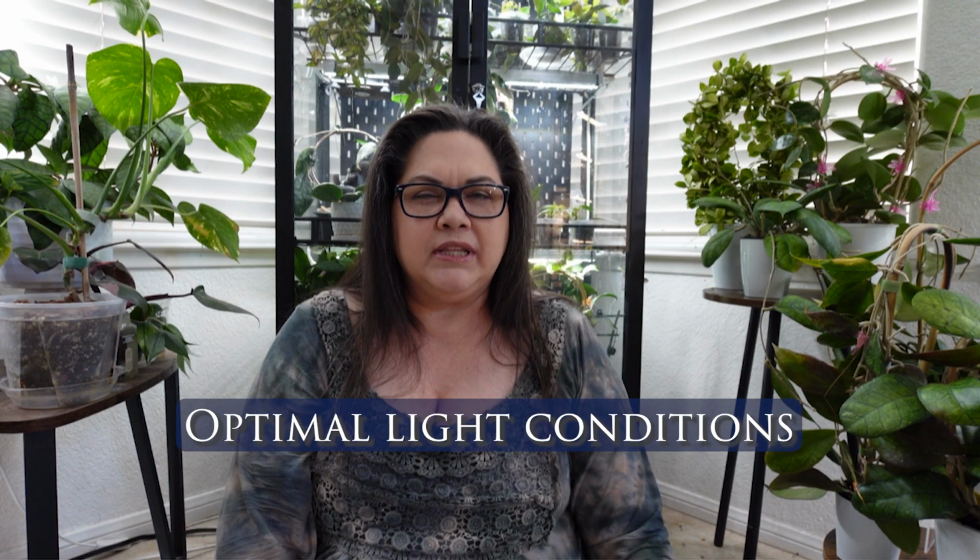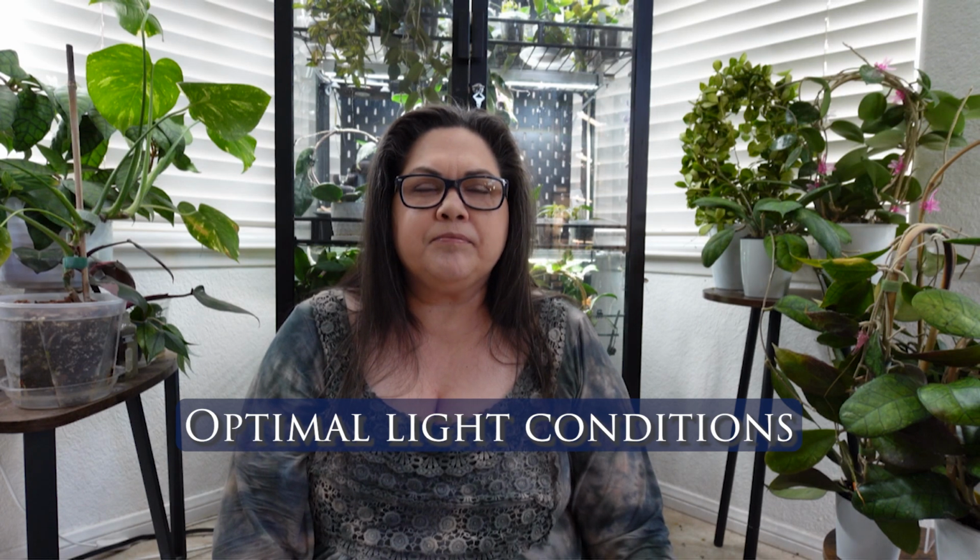There are environmental issues to take into consideration, and one of them is optimal light conditions. You do not want to have your Hoyas in too dim of a situation. Light is not the most important part of pest treatment, but you do need to make sure that that plant is getting plenty of light. It needs it to photosynthesize and to grow and to recover from its pest care and its pest treatment.